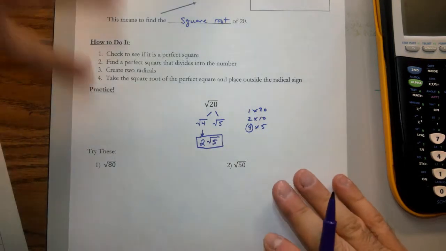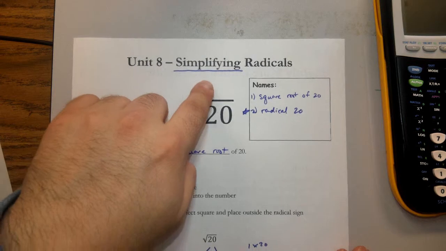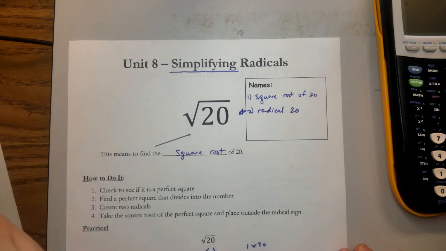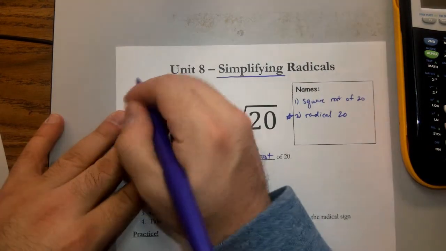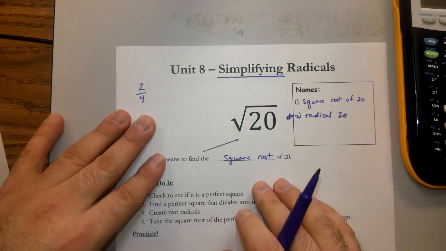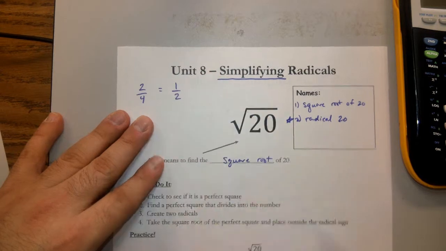Okay, it's not foolproof, but it works. When we talked about doing this in the beginning, we said we're simplifying, and when you simplify, you aren't changing the value, you're just changing the way it looks. For example, if I were to write 2 over 4, that would simplify to 1/2.